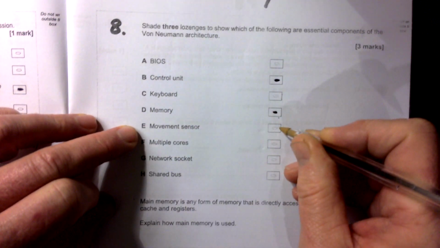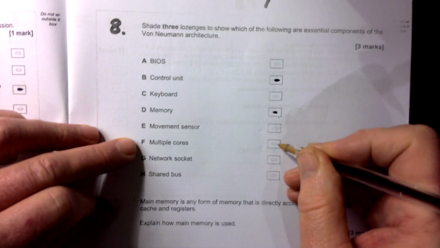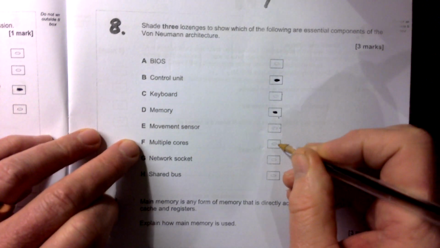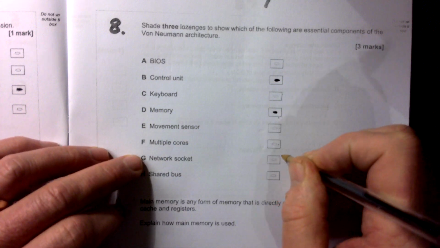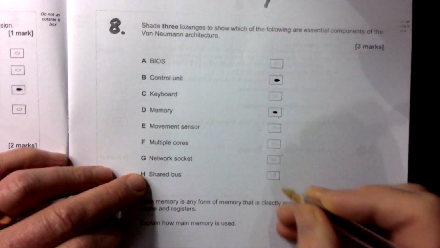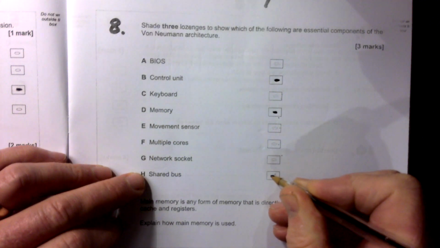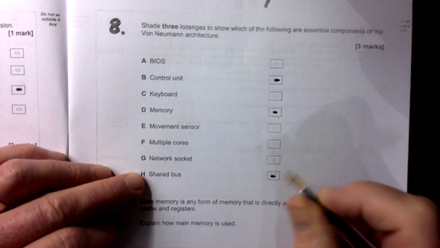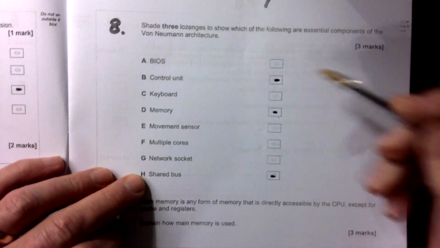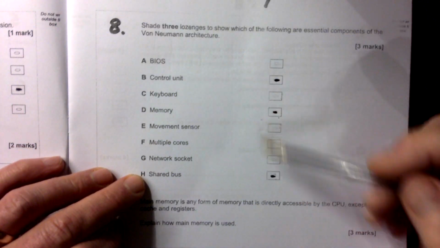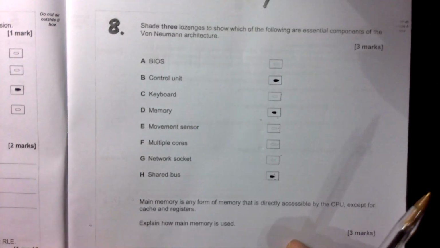Movement sensor? No, that's an input device. Multiple cores? You don't have to have multiple cores. Network socket? No, we don't need a network. It can all be self-contained. A shared bus? Yes, there must be a shared bus because the data has to be able to move around in the fetch execute cycle from memory into the CPU. 1, 2, 3, control unit, memory, shared bus.